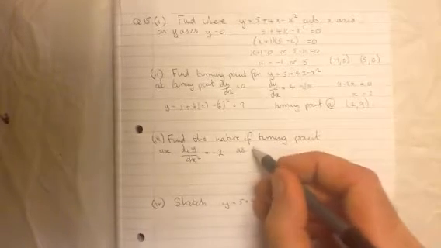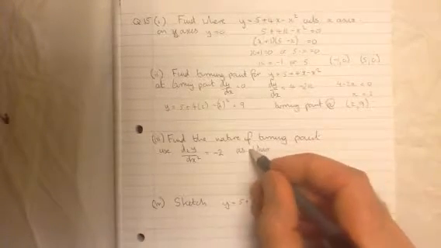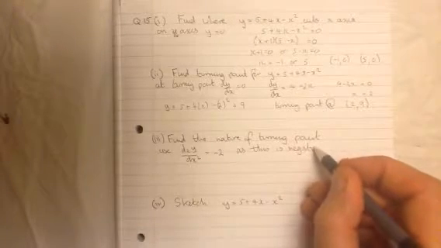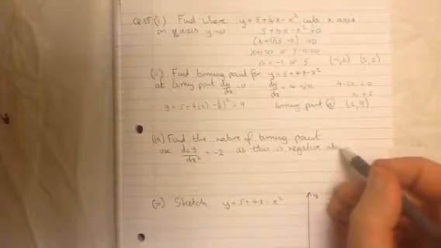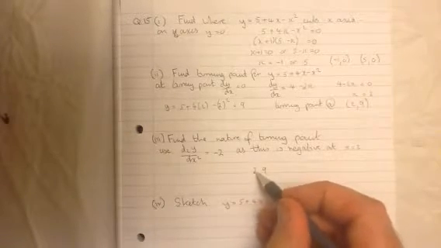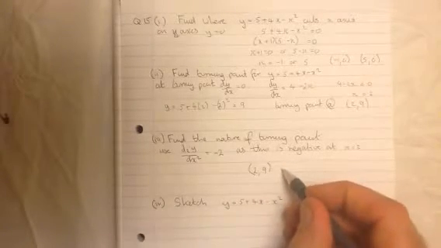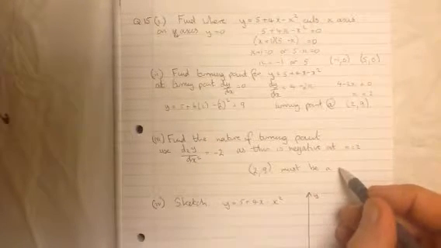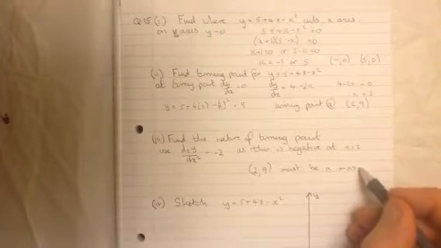Now as this is negative for all x, but certainly at our turning point, 2, 9 must be a maximum point, or a maxima.